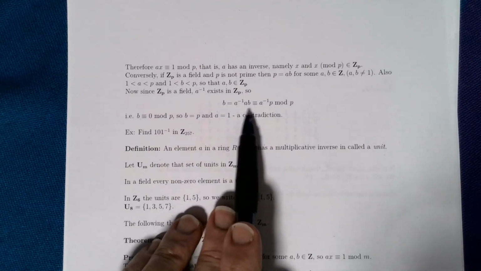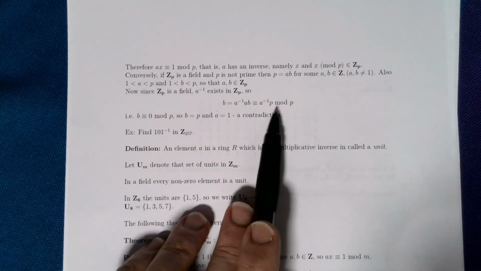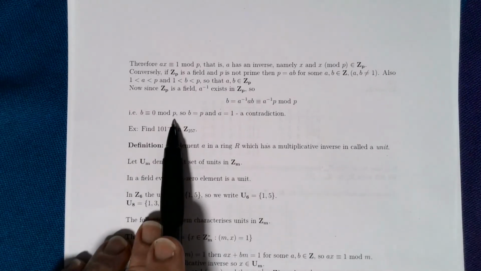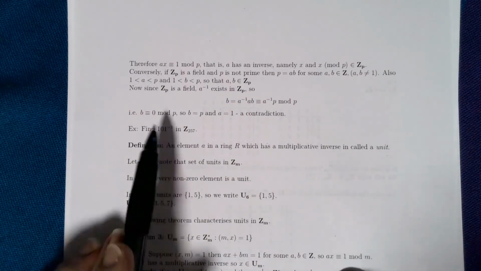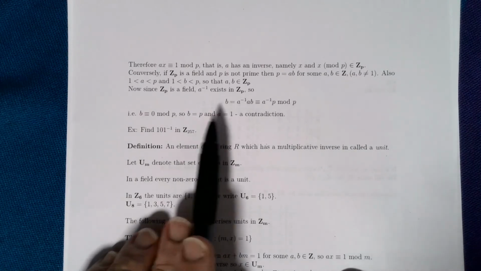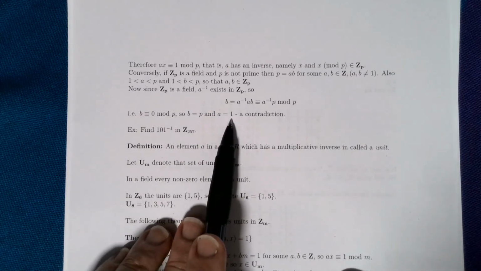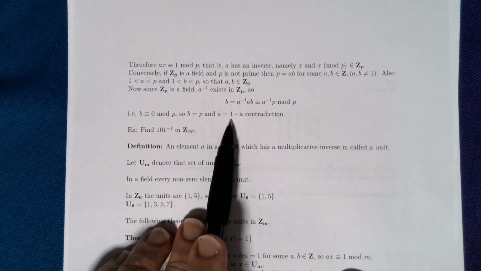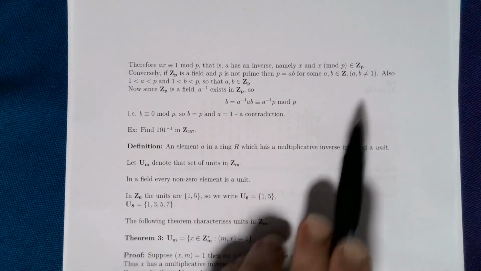And this is congruent modulo P to 0. So B is 0 mod P, and that means that B has to be either 0 or P, and B can't be 0, so B has to be P, that forces A to be 1, and that's a contradiction because neither A nor B was 1.